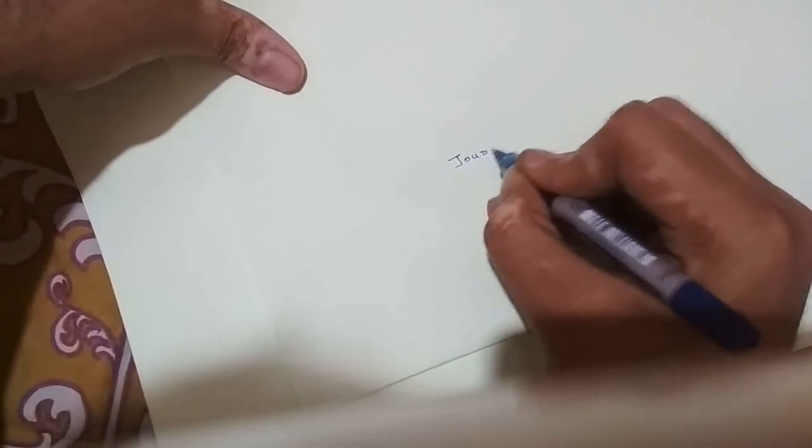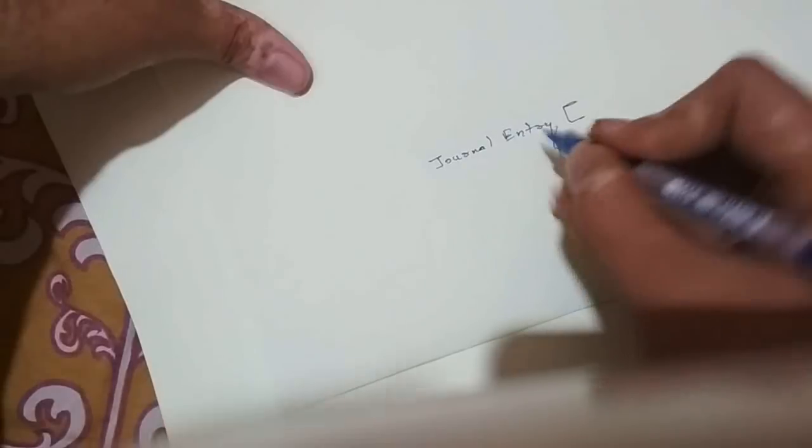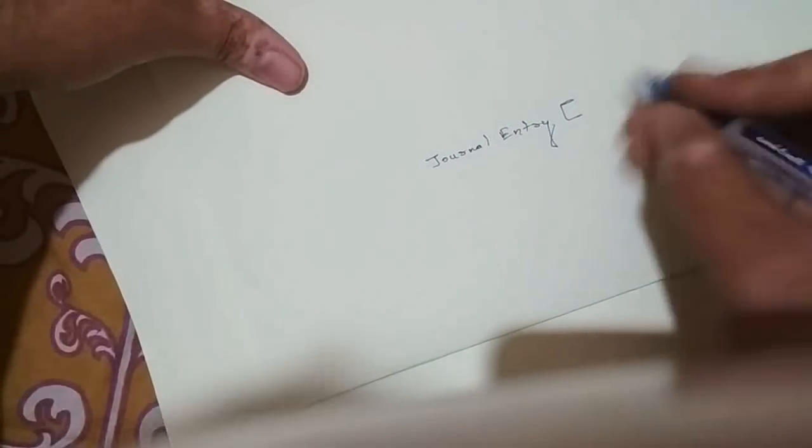First of all, for any company, the first thing for any transaction is the journal entry, and this process is called journalizing.